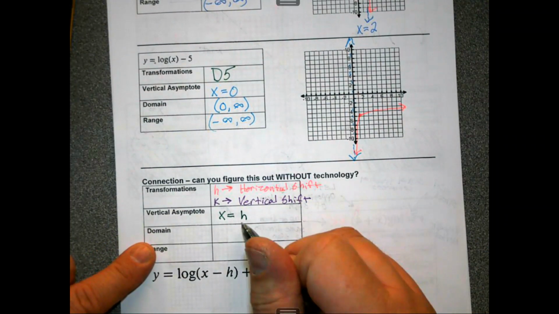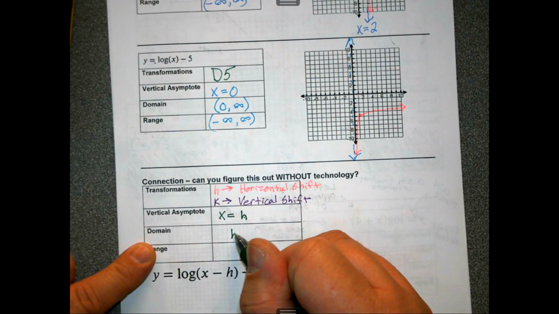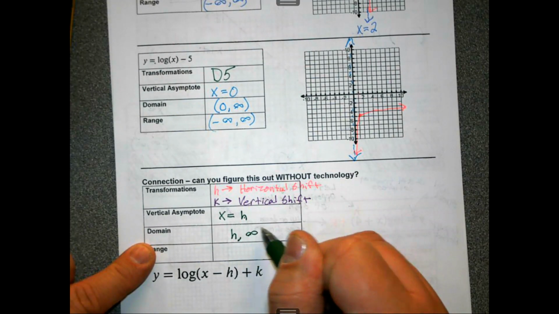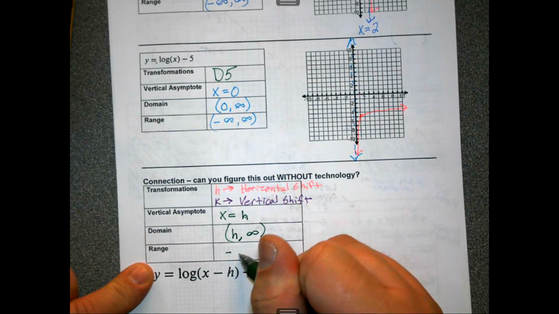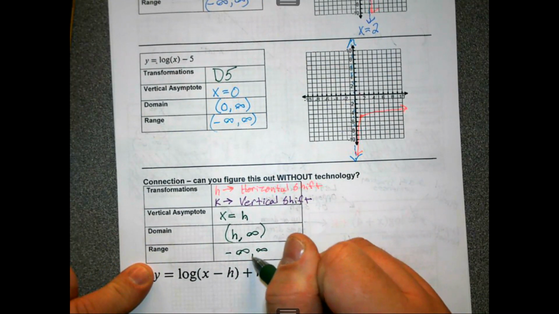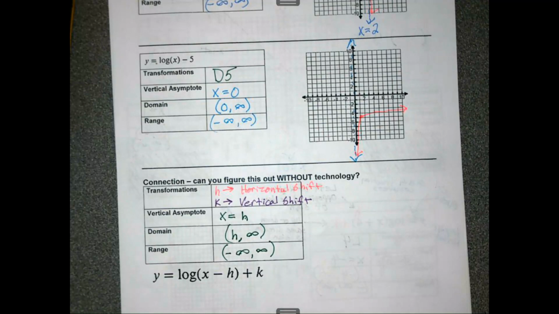Domain, we use that x value for the start. It's always going to go to positive infinity. And then my range is always going to be, look at that. There's something you should put on a note card for the quiz Friday. I might just put this little chart on there for you. Questions, comments, concerns?